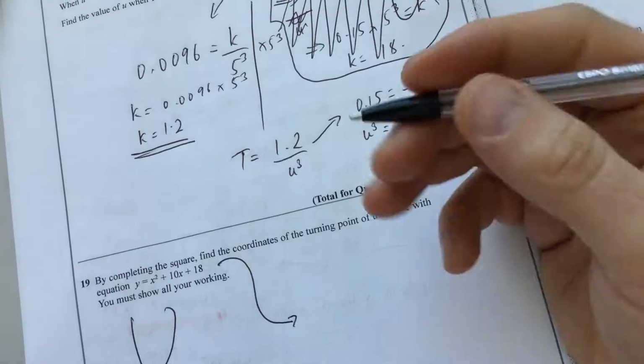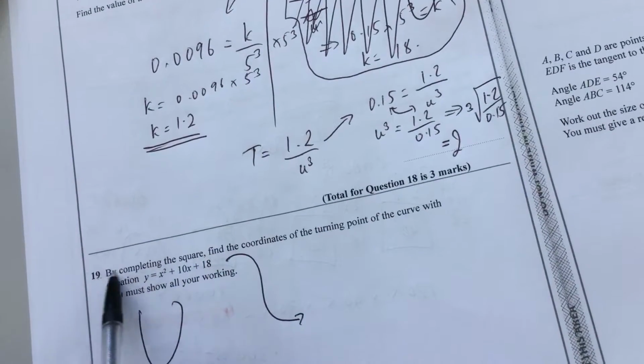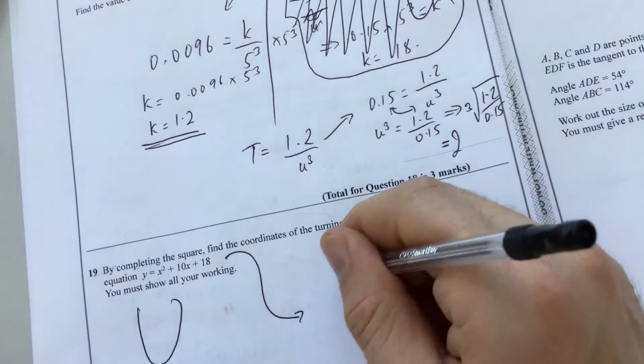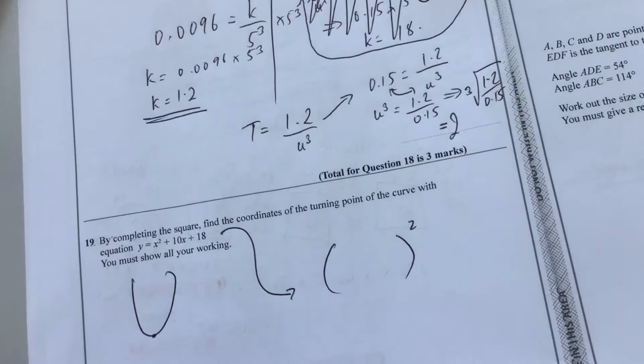It says complete the square. It's not even like in our starters, where it hasn't even got this in here. I'm just saying what is the turning point, what's the minimum point, and so on. But it's telling you to do that. So complete the square. Let's get some of the basics in.